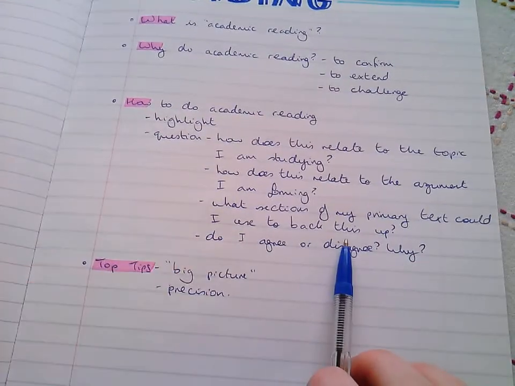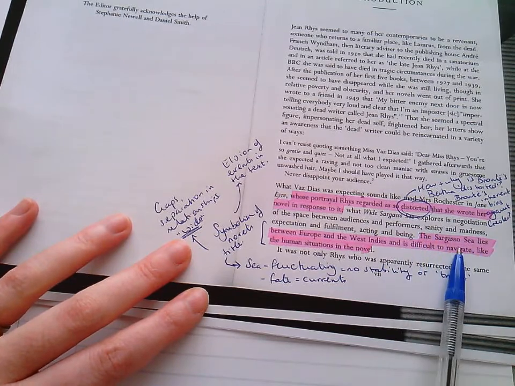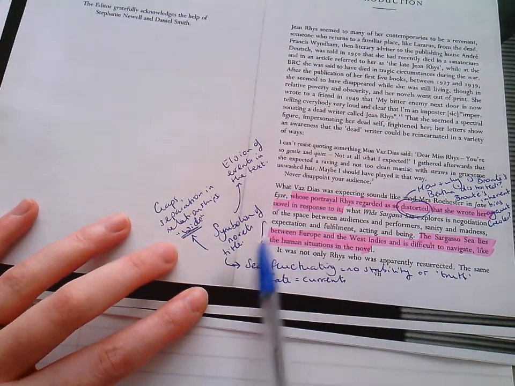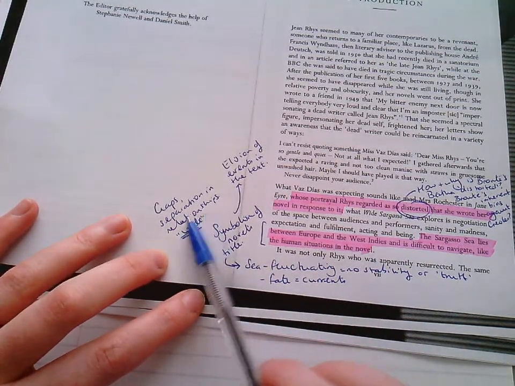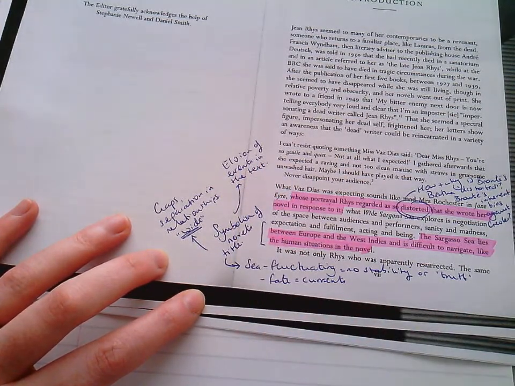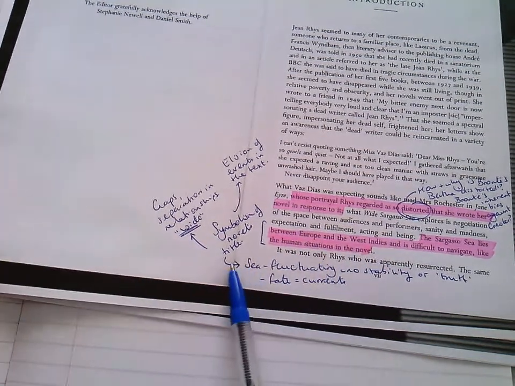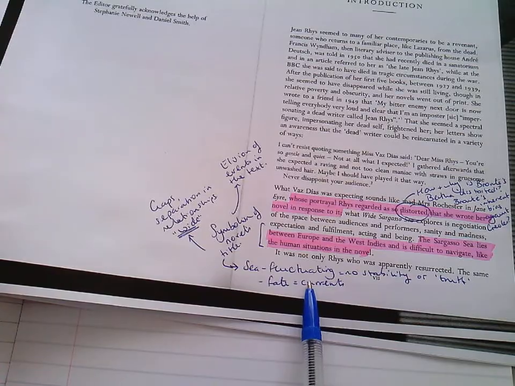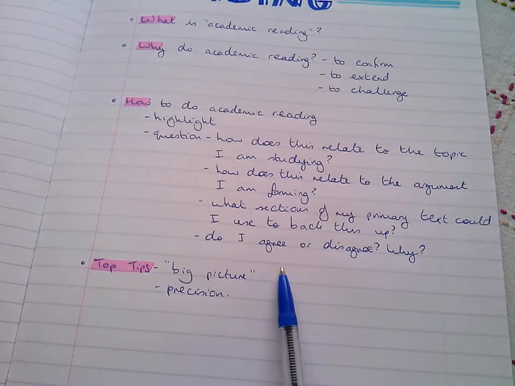The next thing you might think of is what section of your primary text could you use to back this up? Well, you can see here, for example, this critic has been talking about the symbolism of the Sargasso Sea, and so I've started annotating, thinking about, right, what is the symbolism of the novel's title? There are gaps, there are separations in relationships, there's the elision or the removal of particular events from the text, so I'm starting to think about specific examples from the novel that I could use in relation to this idea. And I've started to think there about the symbolism of the sea again, so additional language analysis that I could add in.